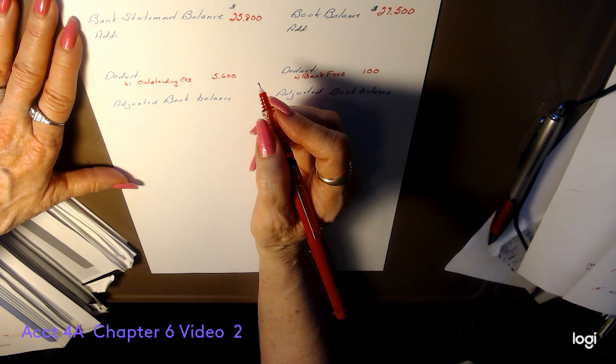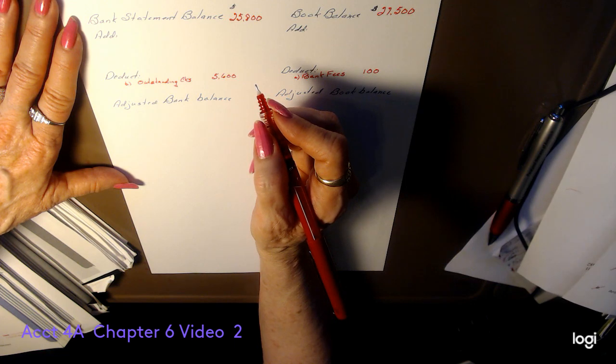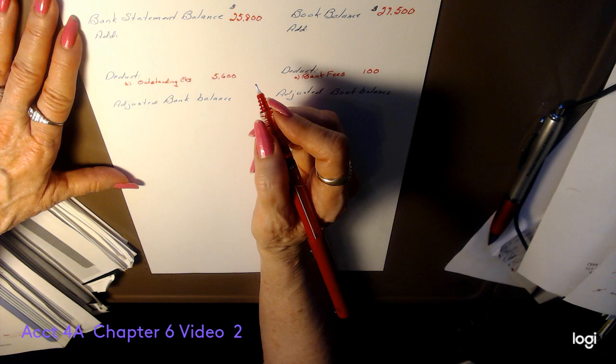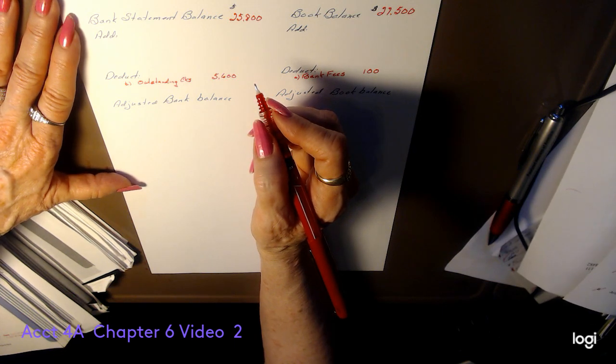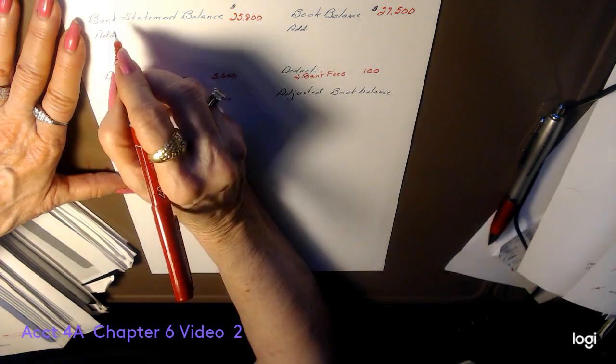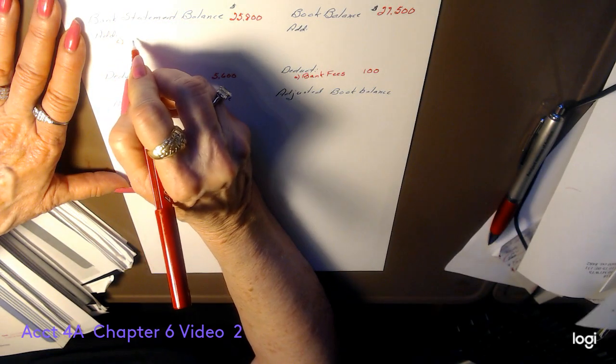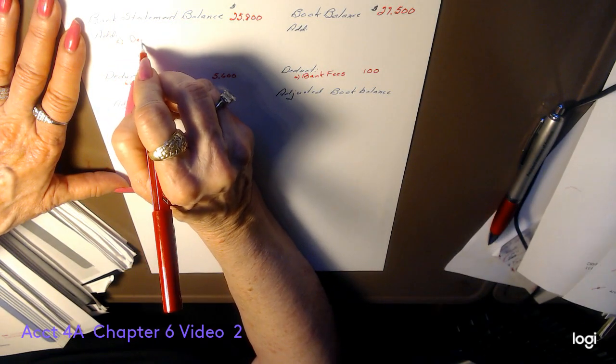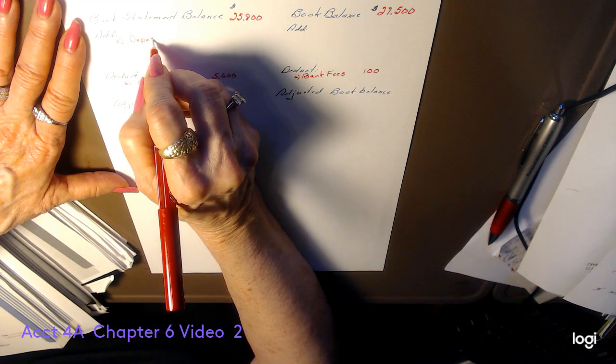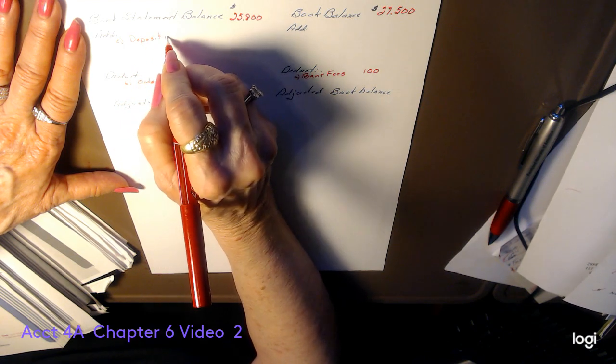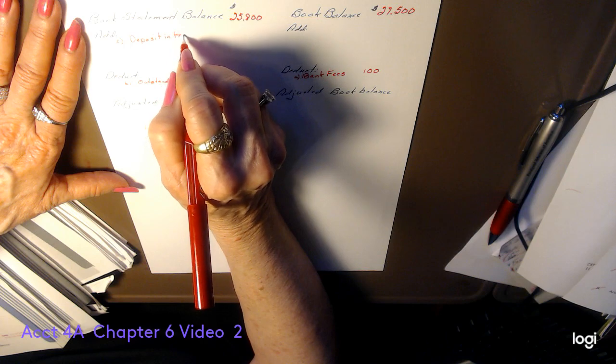Number C, May 31st cash receipts of $6,200 were placed in the bank's night depository after banking hours and were not recorded on the May 31st bank statement. And so number C is our deposit in transit.